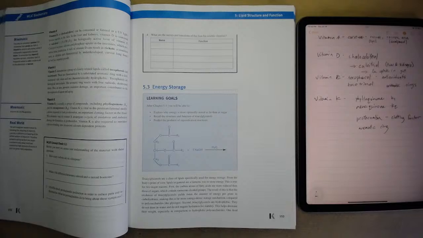Second, triglycerols are hydrophobic. They do not draw in water and do not require hydration for stability. This helps decrease their weight, especially in comparison to hydrophilic polysaccharides.